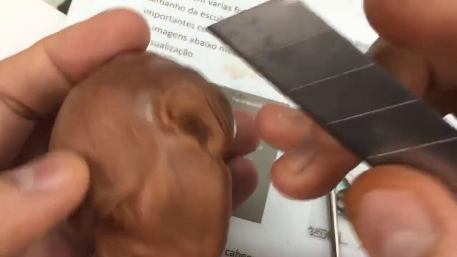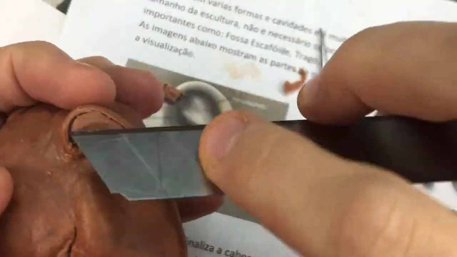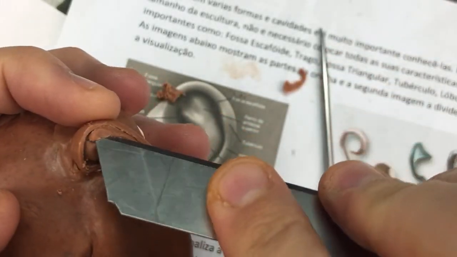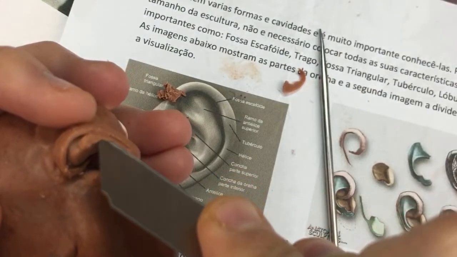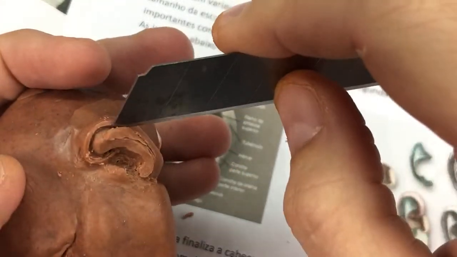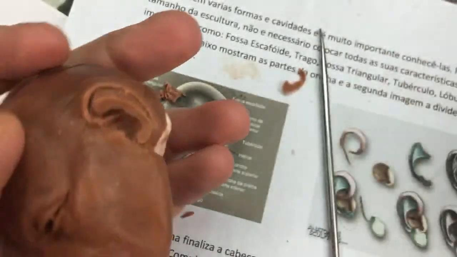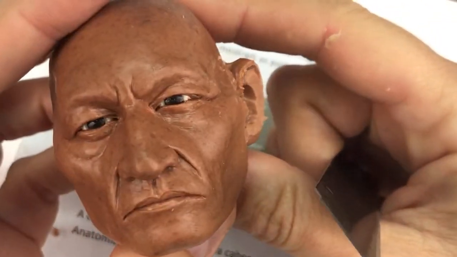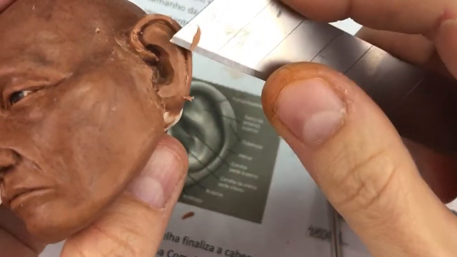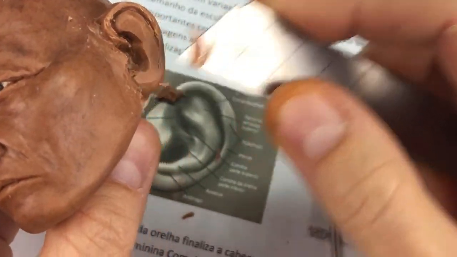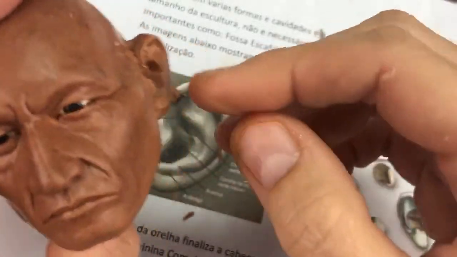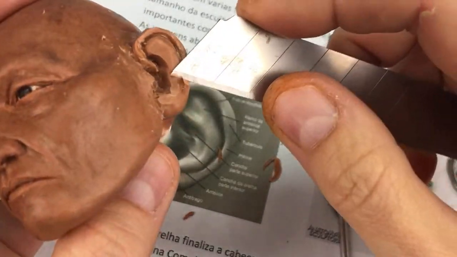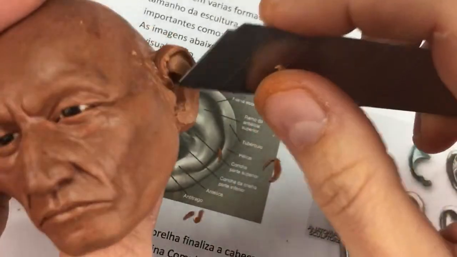And also here needs to start getting in, so I'm also going to remove part of it there, like this. And here can even be more, and then you have to look at an ear, a reference, to start copying the shape of it. The best ear to look at is probably your own in the mirror or somebody that is close to you.